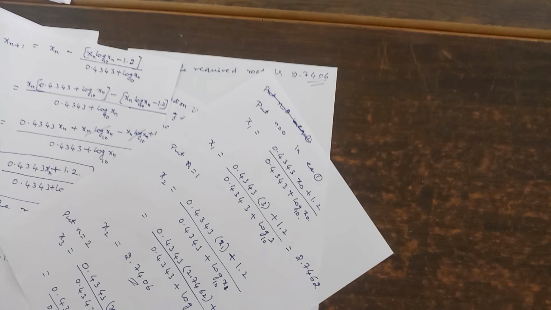So therefore the root lies between 2 and 3, and you have to choose x naught. Which of these values is nearer to 0? Minus 0.6 is here, 0.23 is here, so this is the nearest root. So 3 is the x naught. I will take x naught equals 3.